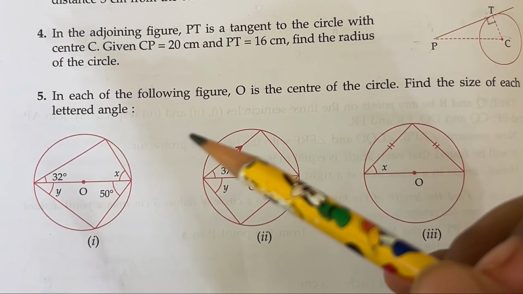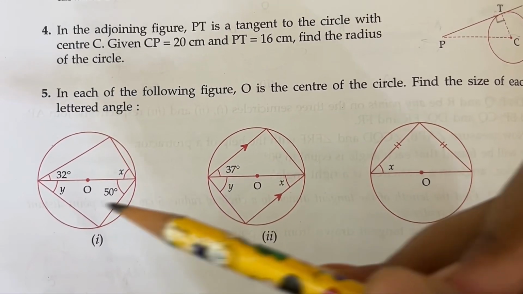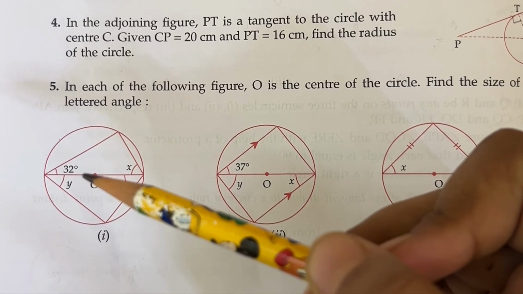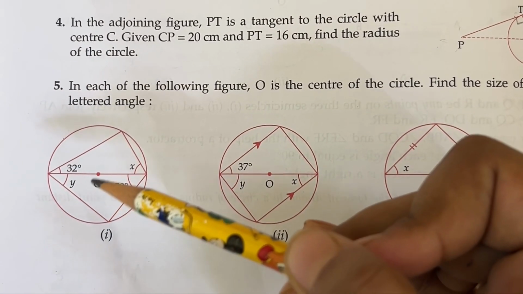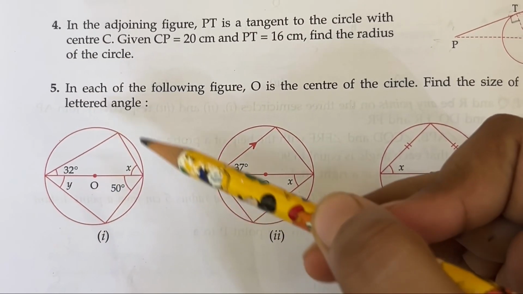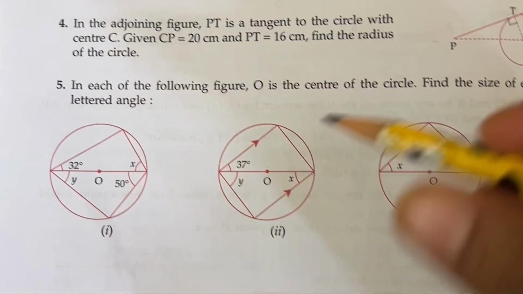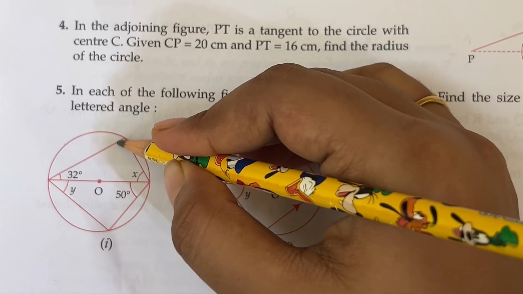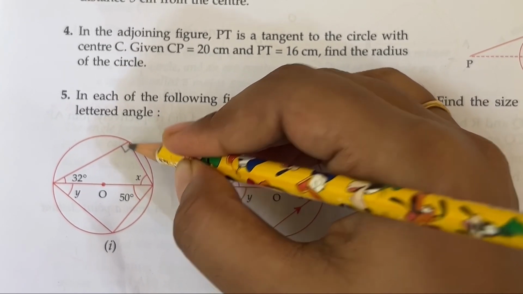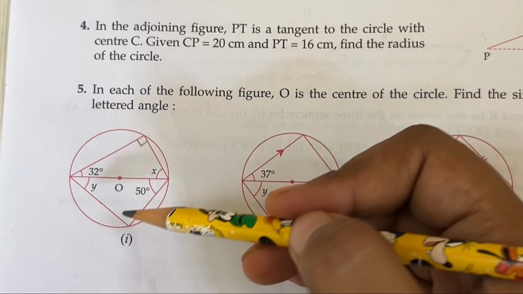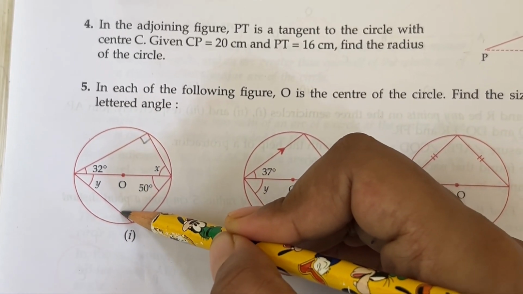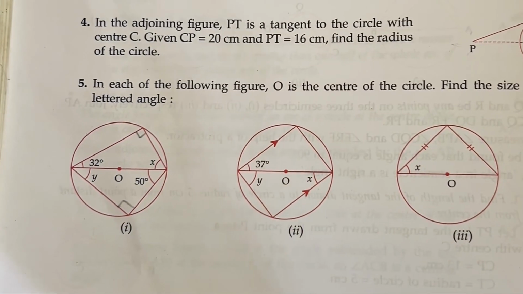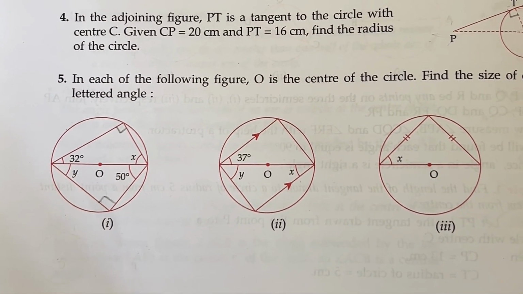Now, before starting with the 5 sums, I want to let you know some things. That is, if this is a circle, half of the circle is known as the semicircle. Now, this semicircle here forms a 90 degree angle. So similarly below it also will form a 90 degree. So this is the general rule. Now let us proceed with the sums.